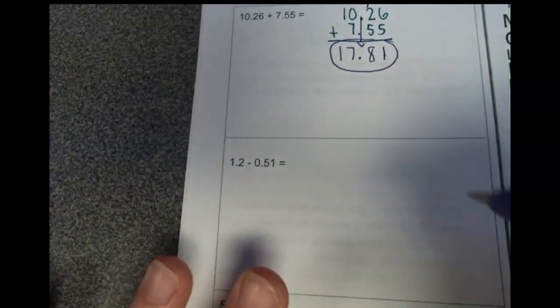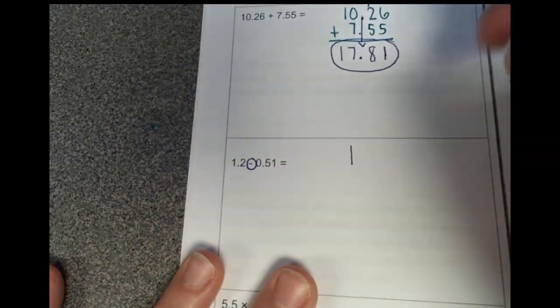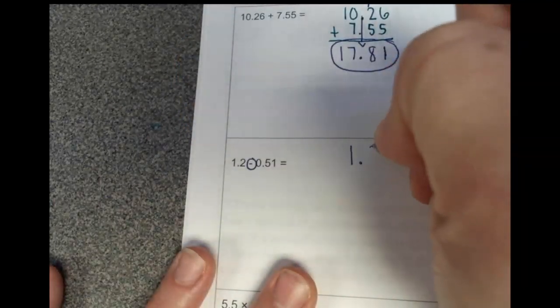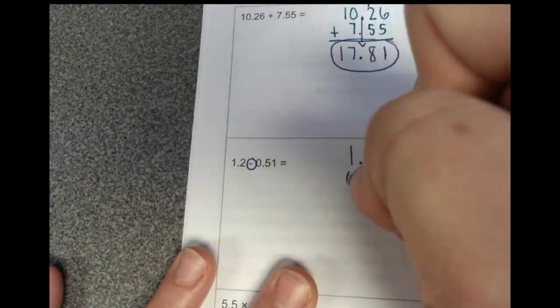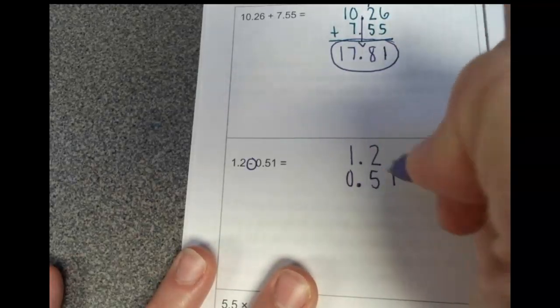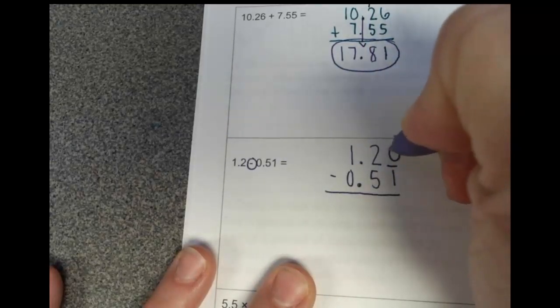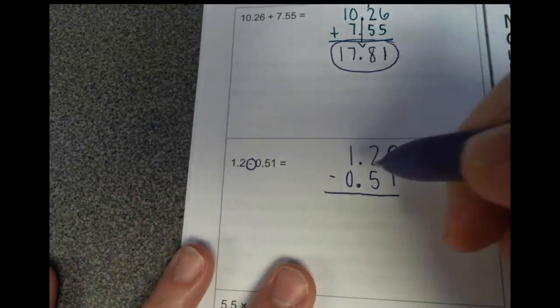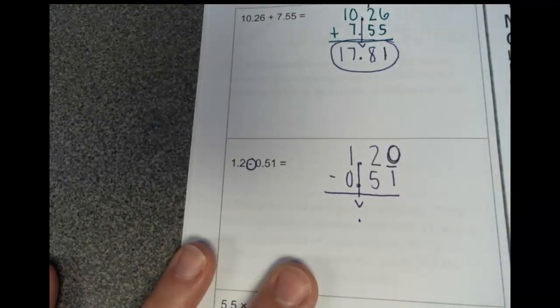Okay, here, let's see. This is subtraction. Make sure you are checking out that sign so you're not doing the wrong thing. I have 1.2, and then down here, I'm going to put my decimal in. I have a 0, and then a 5, and a 1, and I'm subtracting. Up here, you need to put a 0. You have to put a 0 if you want to get the right answer. And we're going to bring that decimal down. Borrowing.